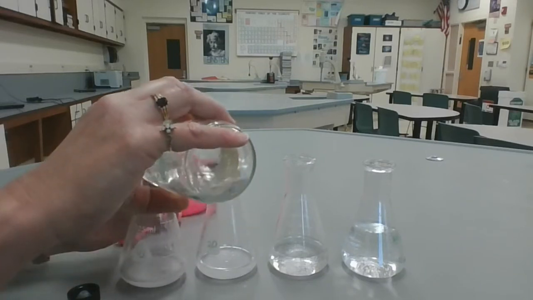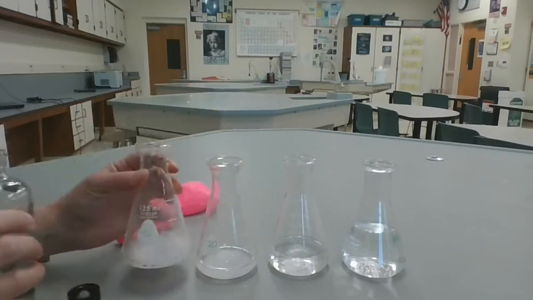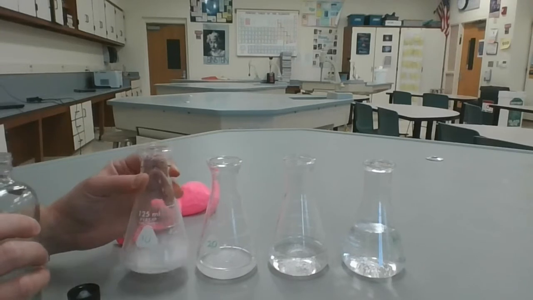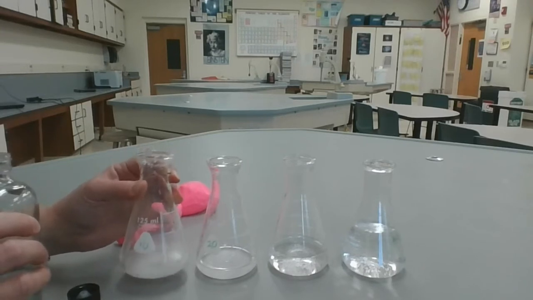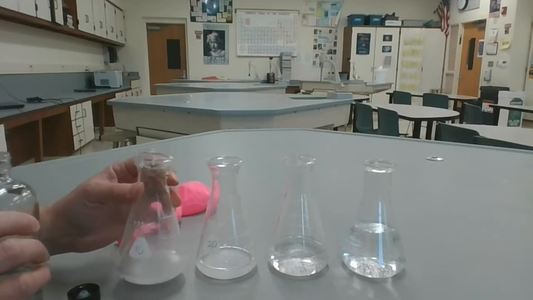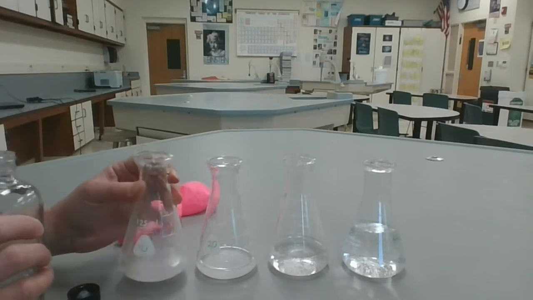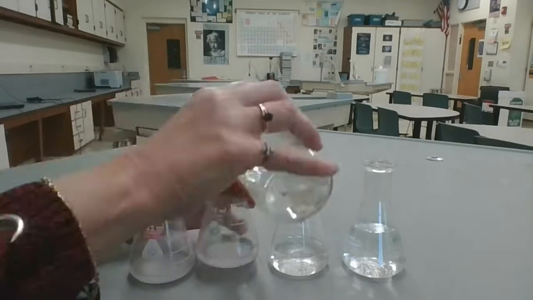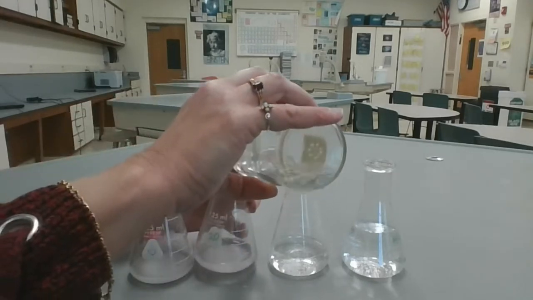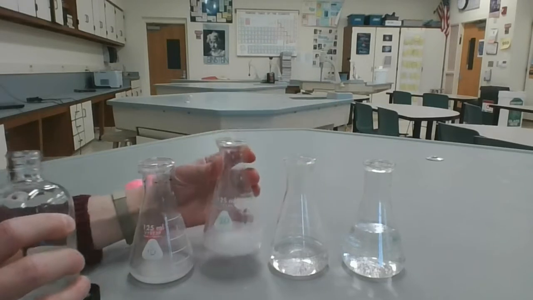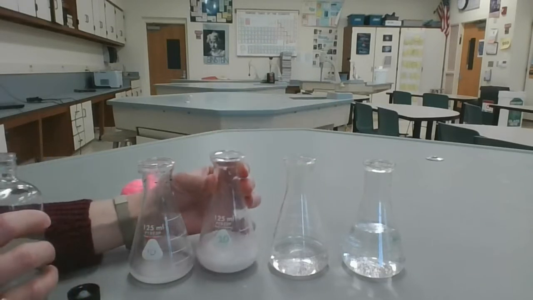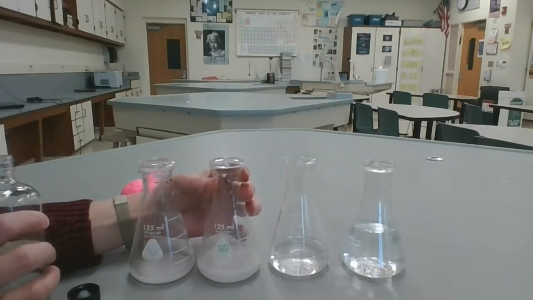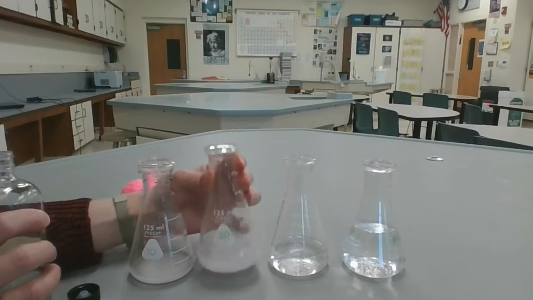You could definitely hear some reaction going on. Okay, so what do you think is left over in the flask that the acetic acid reacted with? Let's try the second one. This has 20 milliliters of acetic acid originally. Definitely something's happening. What do you think was left over in the flask that the acetic acid reacted with?